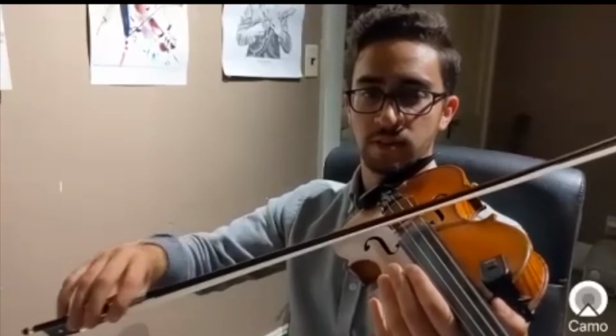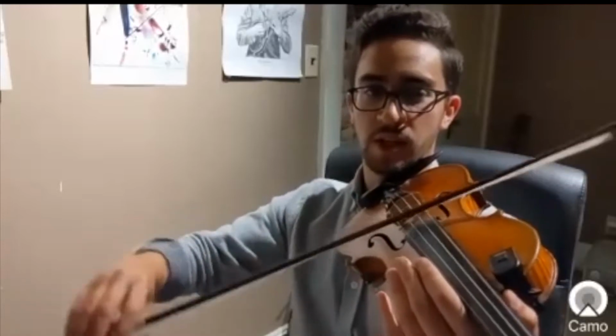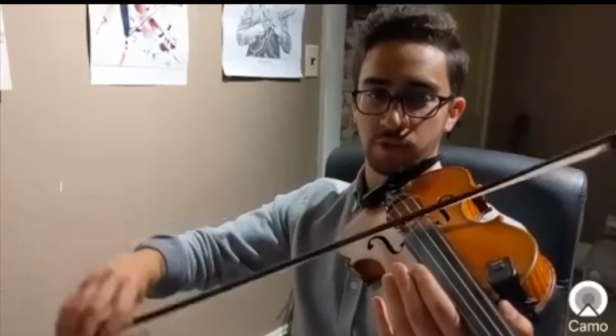You could do that would be the simple shuffle or the Nashville shuffle. What I'm doing there is basically on the backbeat, I'm rocking the bow to hit both strings. It's just another way of emphasizing the backbeat.